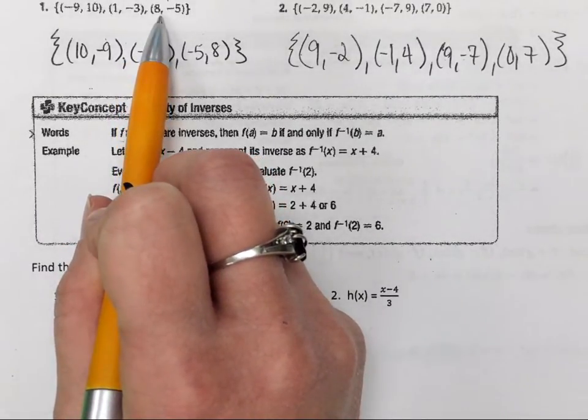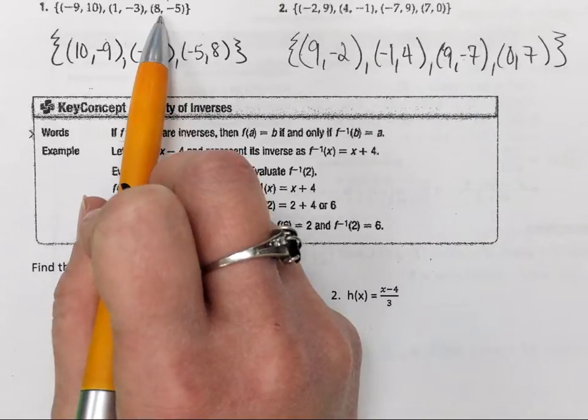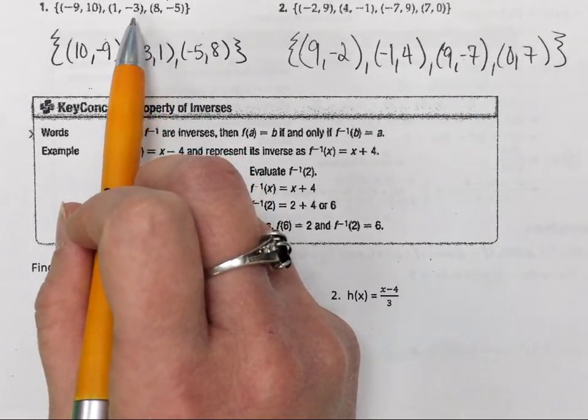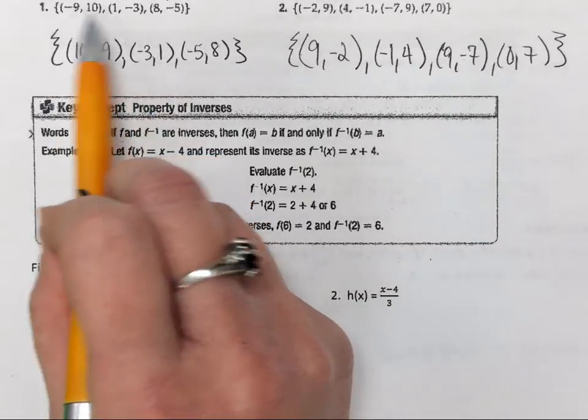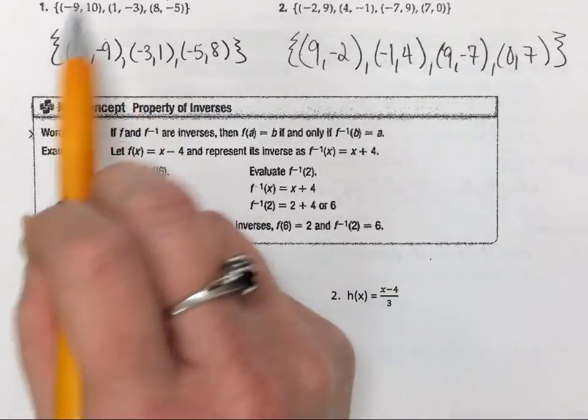How did I know if it was a function? Somebody said something in the front, I just couldn't hear it. The x's don't repeat, right? It's okay for the y's to repeat, but the x's do not repeat. So that's why this is a function. So I technically could call this a function.